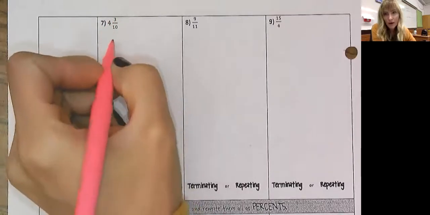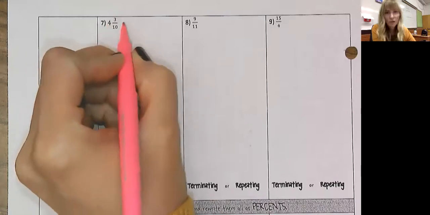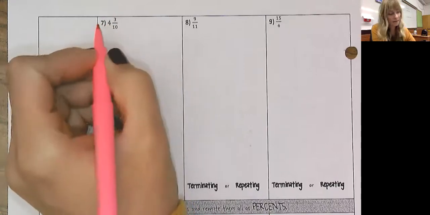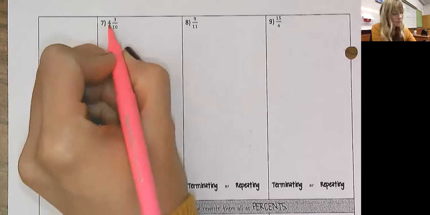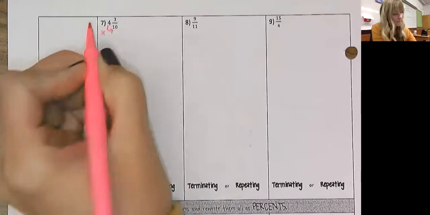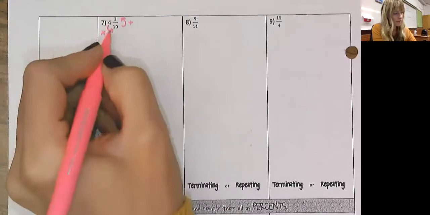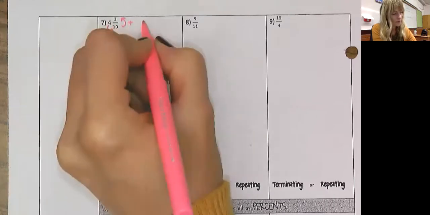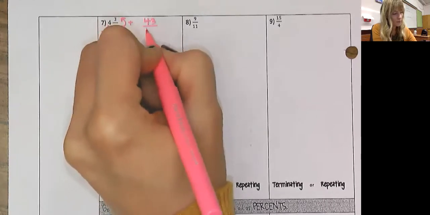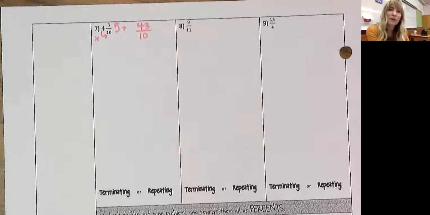Let's review right now this idea of changing this to improper. You did it on an assignment last week, but remember, you multiply the whole part by the denominator and then you add it to the numerator. So 4 times 10 is 40 plus 3. This is really 43 over 10. A lot of times you guys do a little better if you change that first, because then you don't forget to put the whole number back on it.